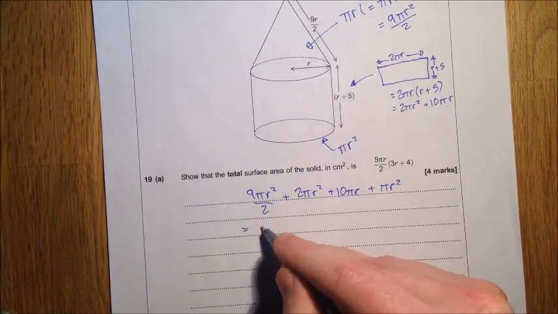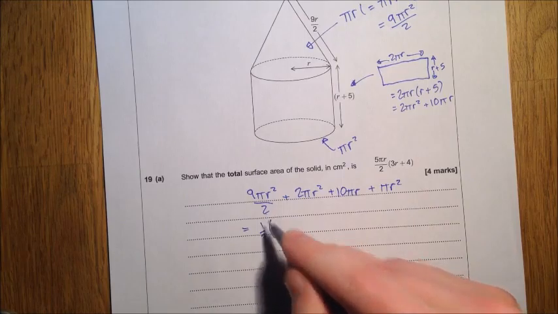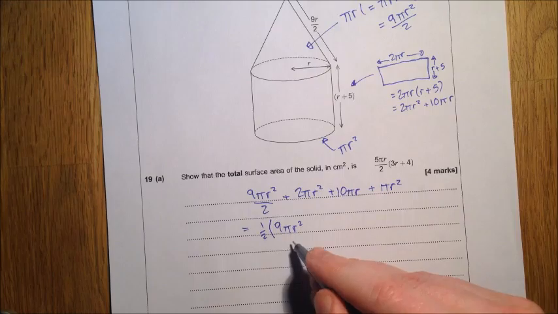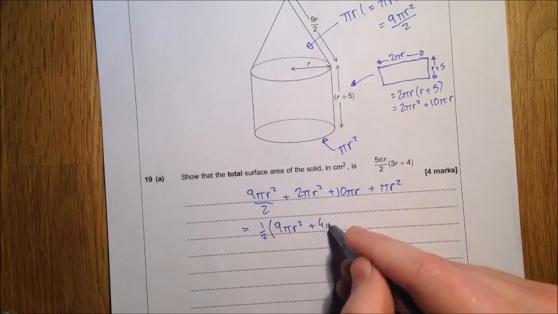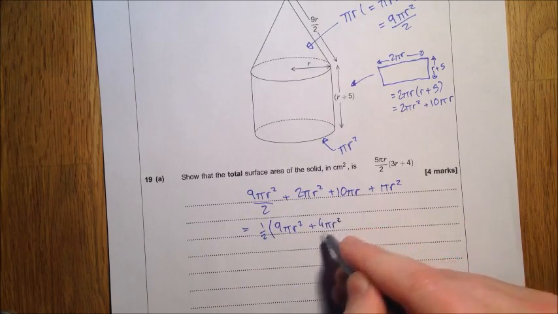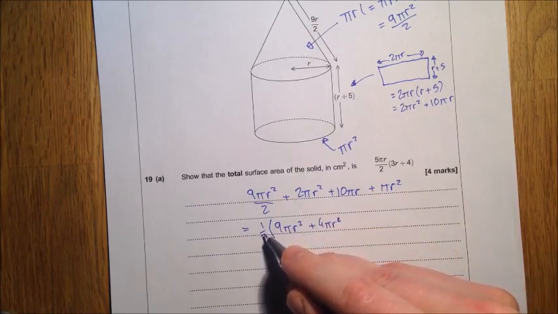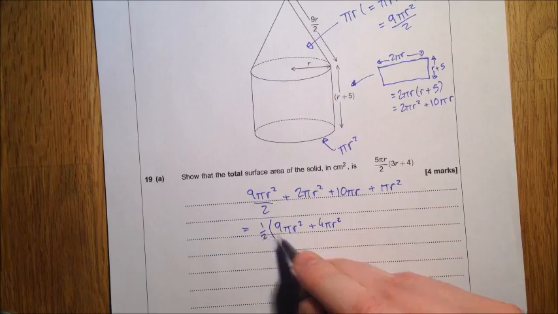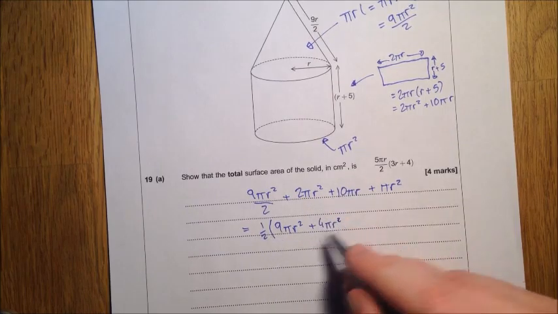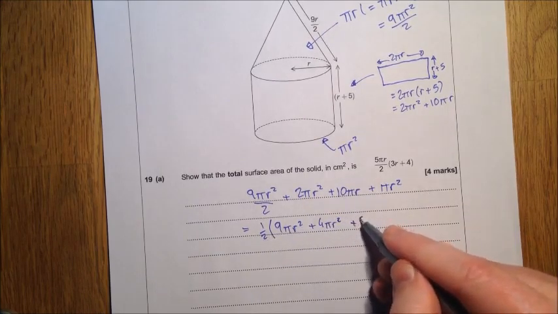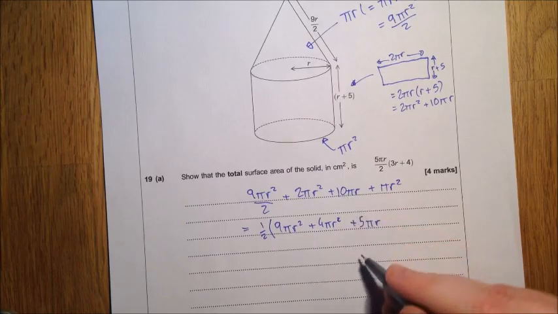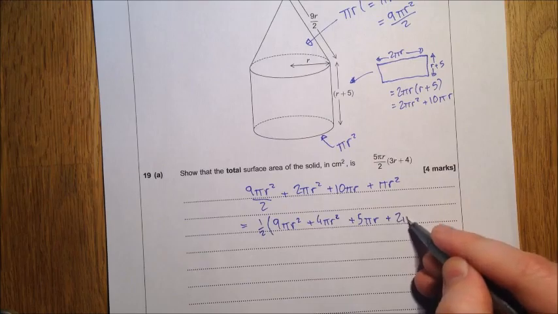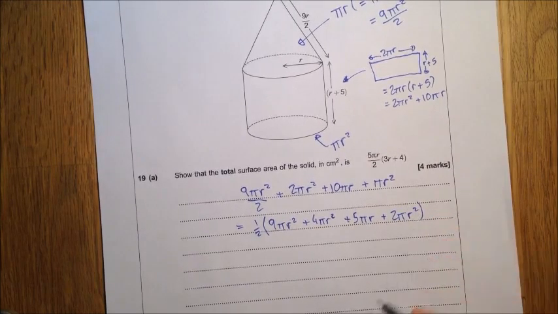Right, I'm just going to take a half out as a factor to begin with. I don't like this divided by 2, so that would be 9 pi r squared. This would be 4 pi r squared, so we're dividing 2 by a half, if you like. So 2 divided by a half is 4, and if you think about that in reverse, half times 4 pi r squared is 2 pi r squared. Half times 5 pi r is this 10 pi r, and half times 2 pi r squared will be pi r squared.